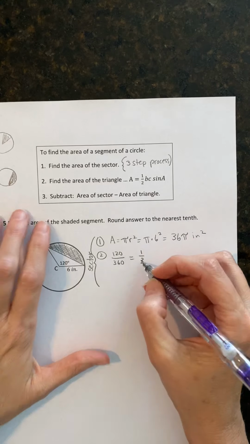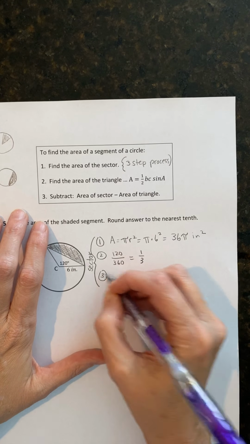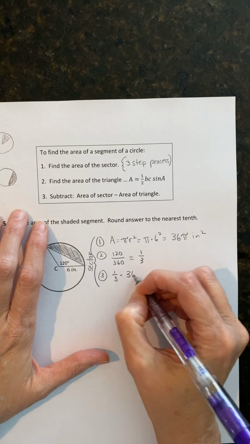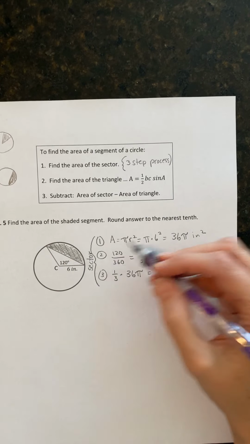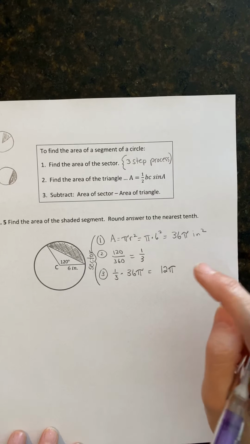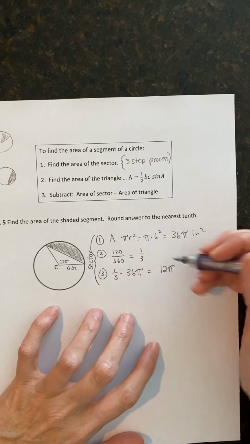And then 1/3 of 36 pi is 12 pi. So this should sound familiar, because that's basically example 4. That's what we did in example 4.